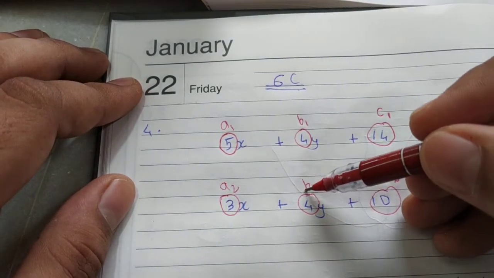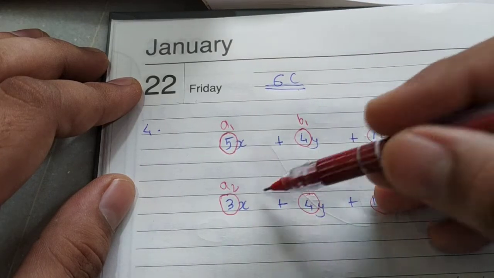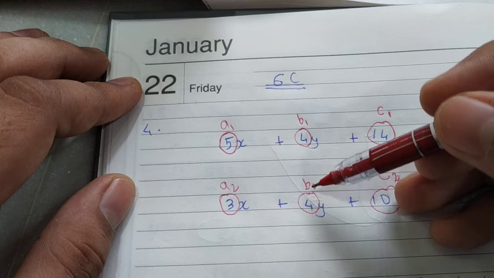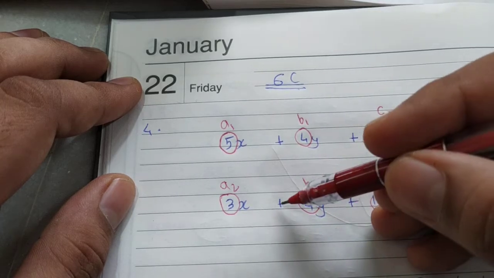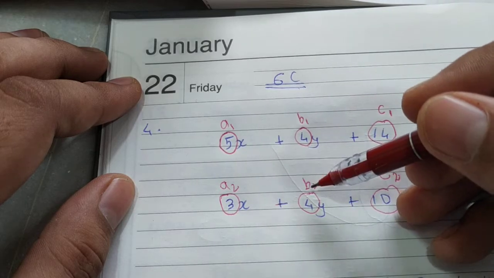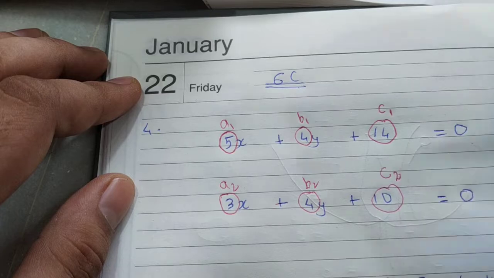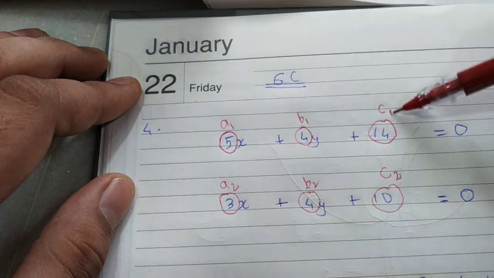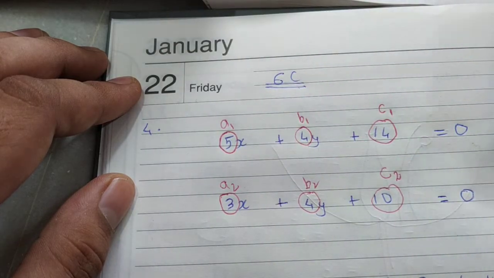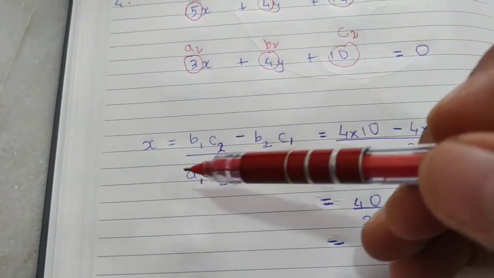If there is no constant term, then this becomes 0. And if there is no coefficient for x or y, then that value for A2 or B2 would have been 1. Of course, if there is a negative sign, then the values of A2 or B2 would be -3 or -4 respectively. Now that we know the values of these variables, we simply have to substitute them in the formula.